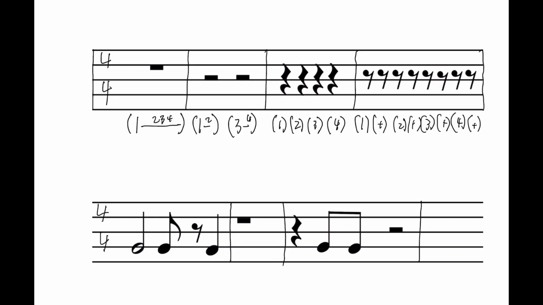Let's take a look at this example on the bottom. We've got a half note to start. That gets 2 beats, 1 with 2 on a line. Got an eighth note on the beat. It gets a number, that's 3. Eighth rest on the second half of the beat, that's and, but since it's a rest, in parentheses. And a quarter note to finish the measure, that's 4.